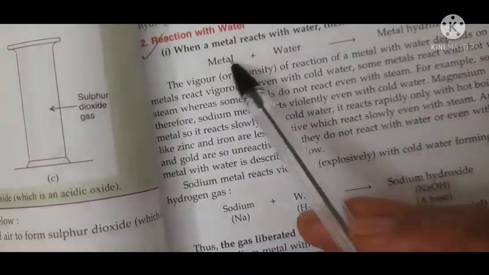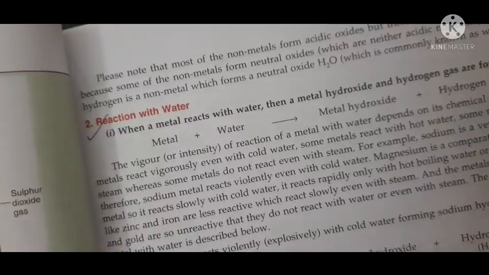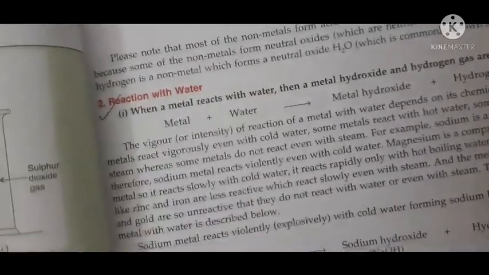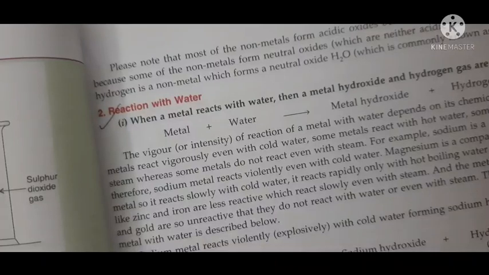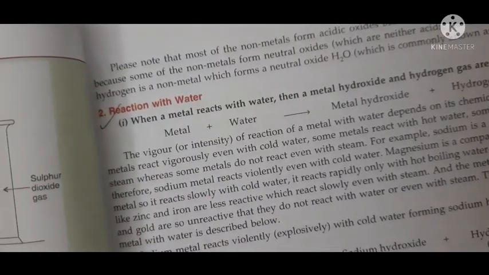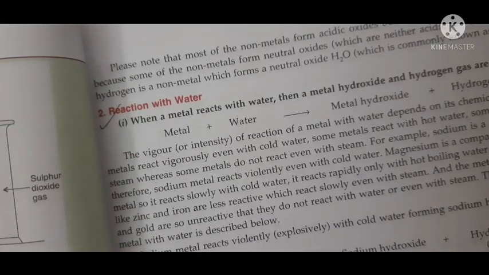Students, metals react with water to form this. All the metals react with water to form metallic hydroxide and hydrogen. Just remember, sodium and potassium are highly reactive metals. If we keep sodium and potassium at room temperature, they suddenly catch fire.